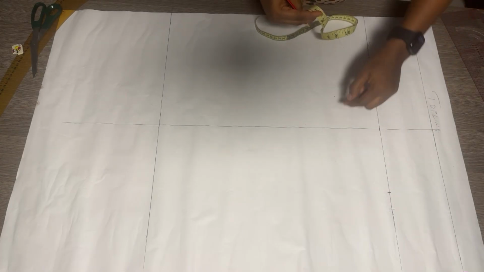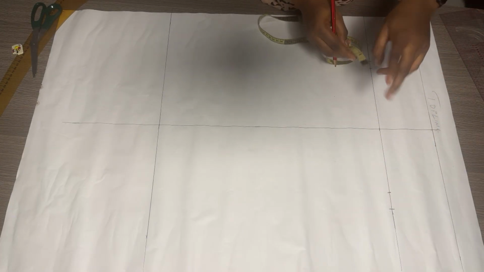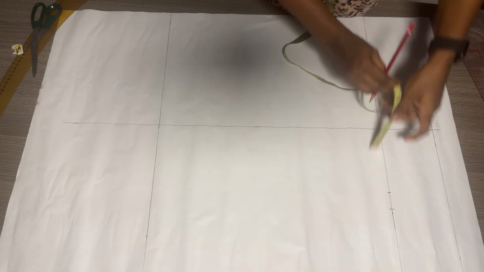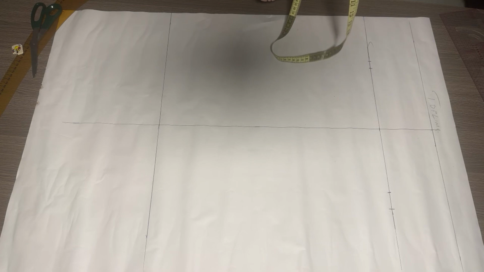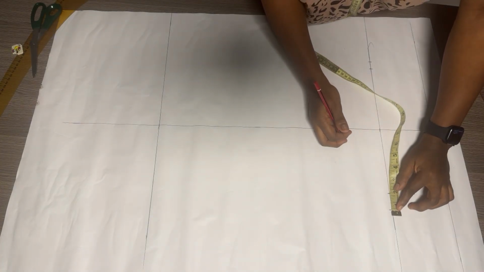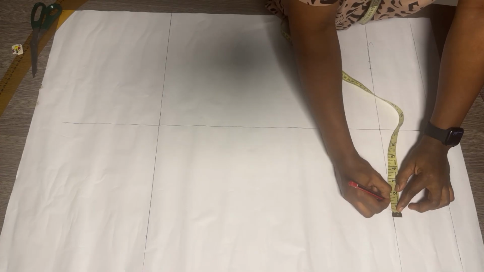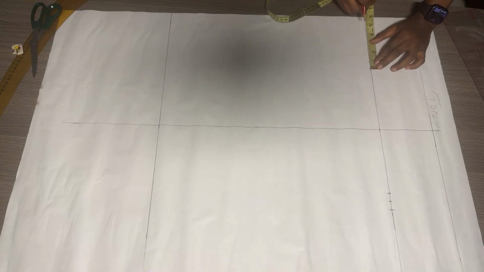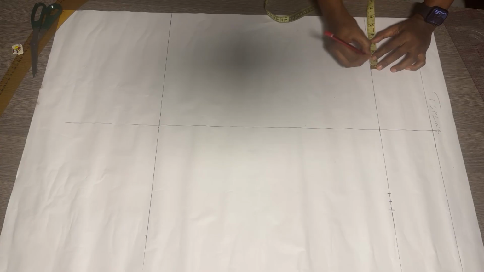Then these 2 lines, we'll divide by 2. The difference between these 2 lines is 1.25. So 1.25 divided by 2, we have 0.625. So we'll mark 0.625. Then here, we'll mark here too. This place we have 0.75, so we'll mark 0.375. So here's the middle.